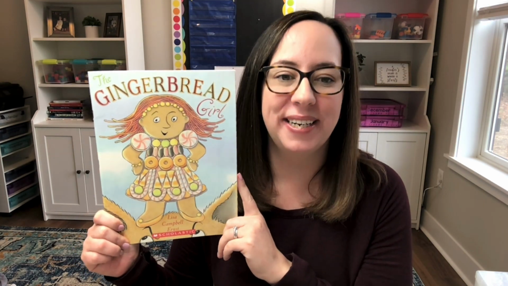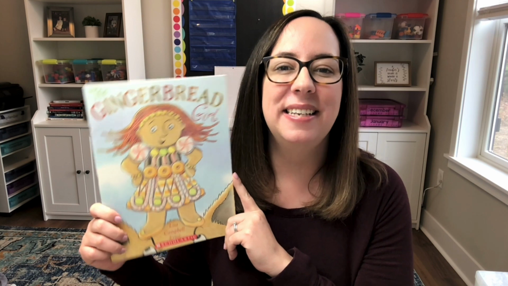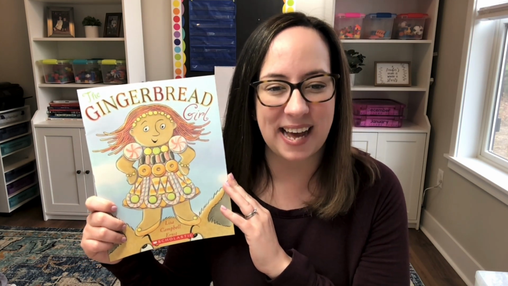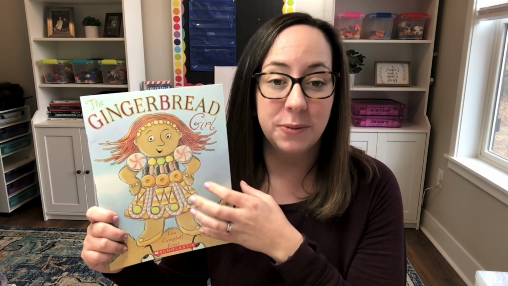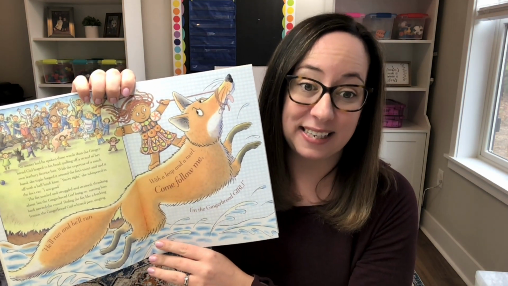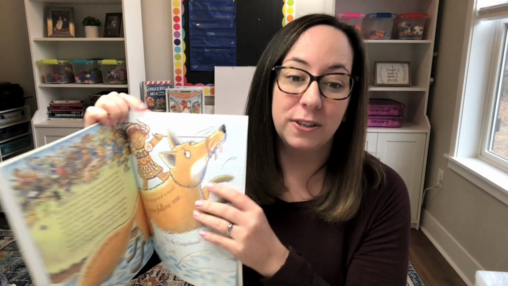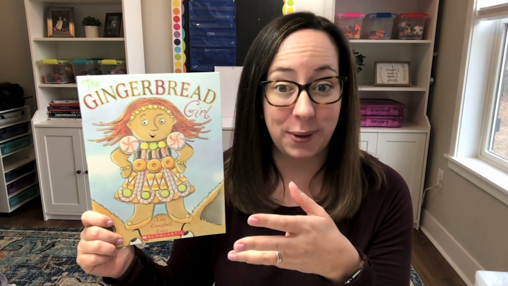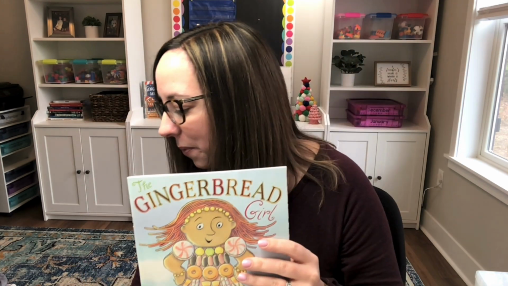After I've read The Gingerbread Man and The Gingerbread Boy, I love reading The Gingerbread Girl. This is so fun, and it's very girl power friendly for the ladies in your classroom. The Gingerbread Girl goes through just like the Gingerbread Boy and runs from people, but she outsmarts the fox at the end and gets away. She compares herself throughout the whole book to the Gingerbread Boy, so it's a fun follow-up and comparison.